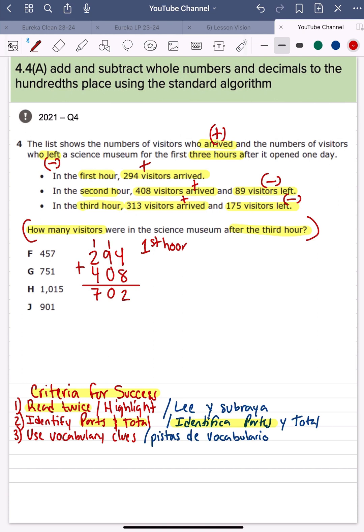No, because more people arrived and some people left. So I'm here right now. I'm at the 408, but then 89 visitors left. So what I'm going to do now is take my 702 and subtract my 89. Remember, we're just in the second hour. There's still a third hour. Now I'm going to subtract.